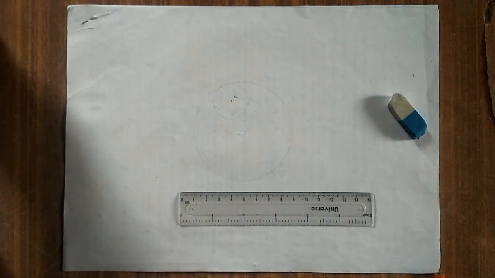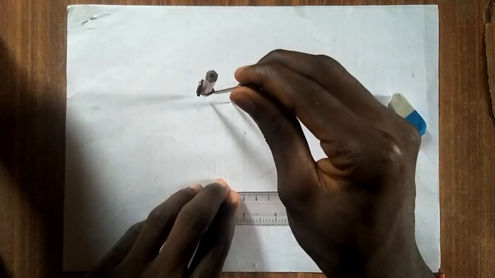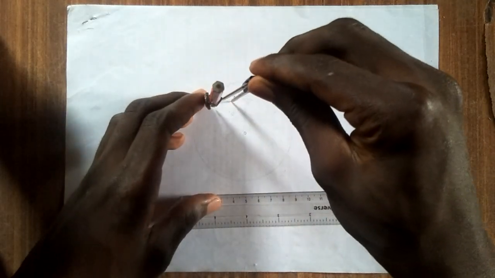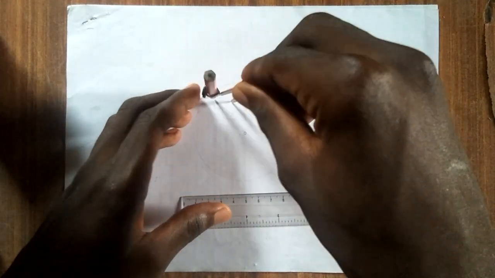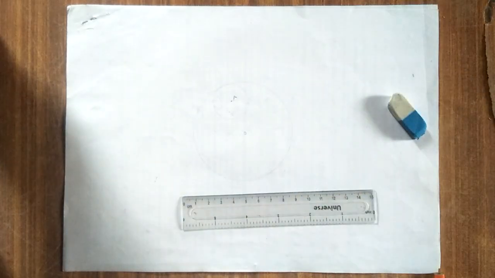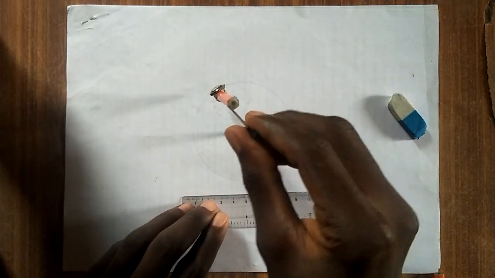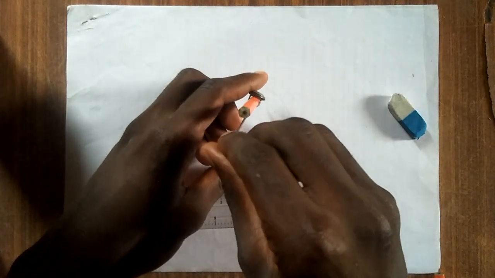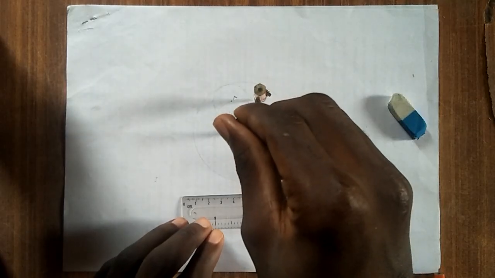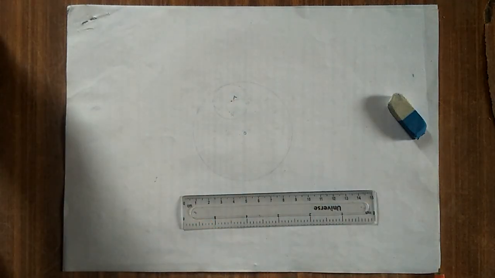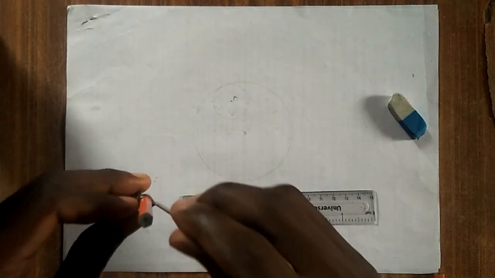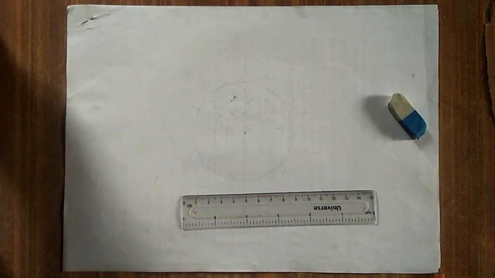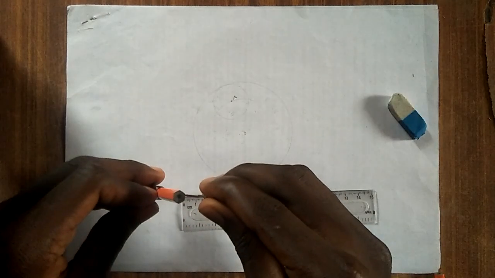So now to draw the second internal circle. To draw the second internal circle, we say with center point O and radius R minus the radius of the second internal circle, we draw an arc. Let us say the radius of the second internal circle is 1 centimeter. So we say 4 minus 1 centimeter, which is actually 3 centimeters.